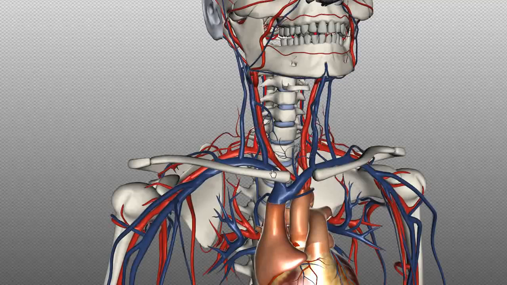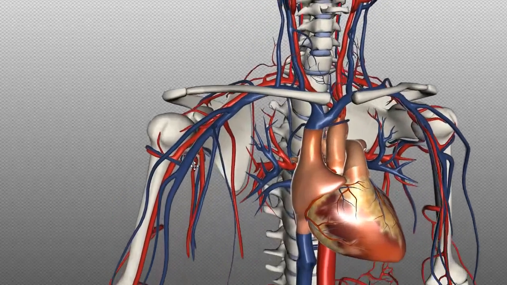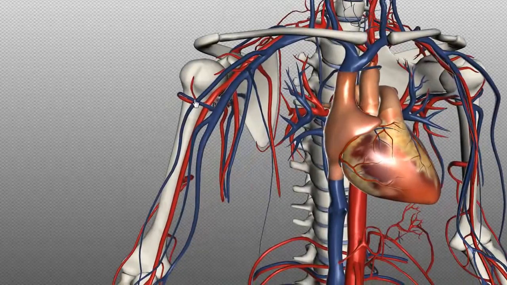Where it drains into the subclavian, it becomes the brachiocephalic vein. So you've got the subclavian vein here running underneath the clavicle, becoming the brachiocephalic vein, which joins with the other side to become the superior vena cava. And then you've got the jugular veins, the internal and external jugular veins. Following the veins over, we come to look at the veins which drain the upper limbs.